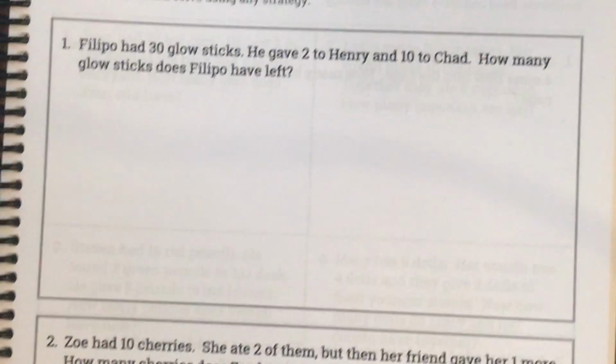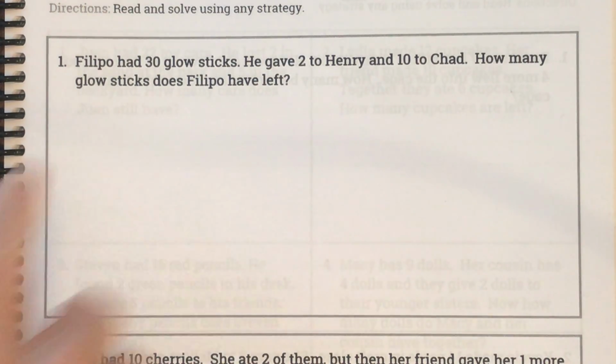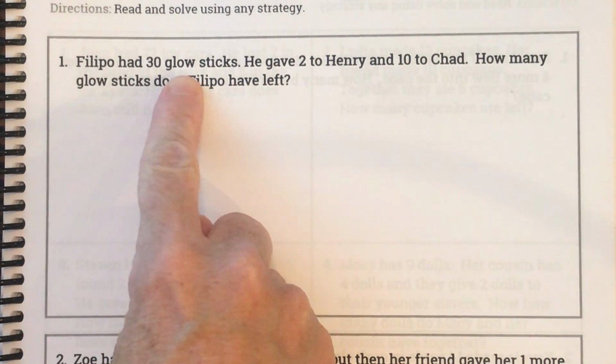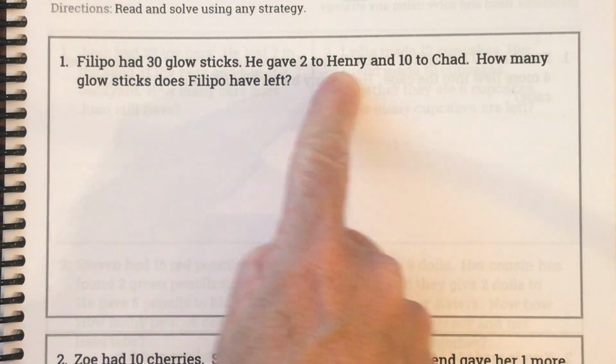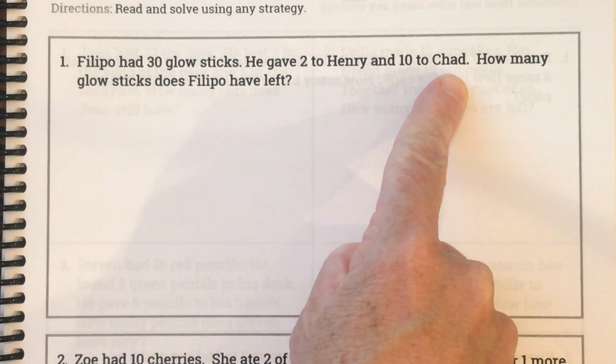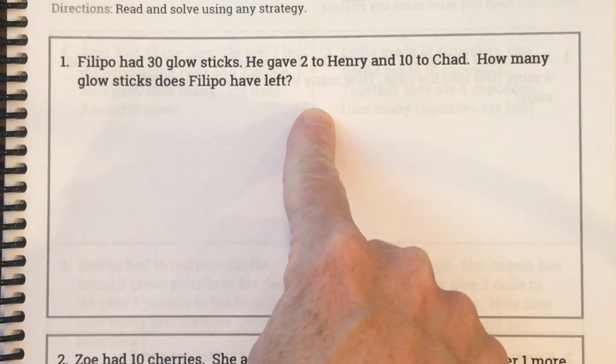Okay, let's try some of these together. We are on page 136, and here's our first problem. Ready? Filippo had 30 glow sticks. He gave 2 to Henry and 10 to Chad. How many glow sticks does Filippo have left?